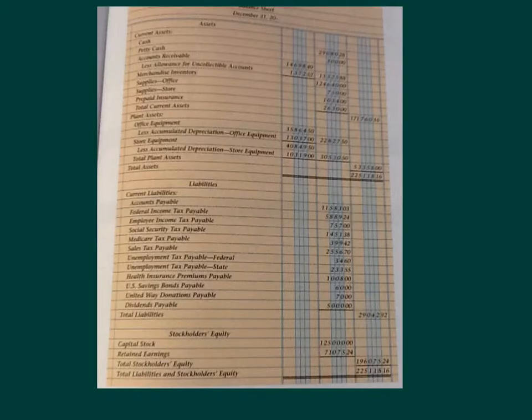The balance sheet will still have your 3-line heading, your who, what, when. And just remember that the date for a balance sheet is always a specific date and time. It's not for the month ended. It would simply be December 31st, 2015, the year that you're preparing this. The balance sheet is broken down into assets, liabilities, and stockholders' equity.